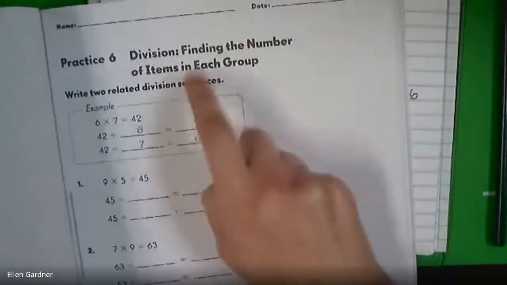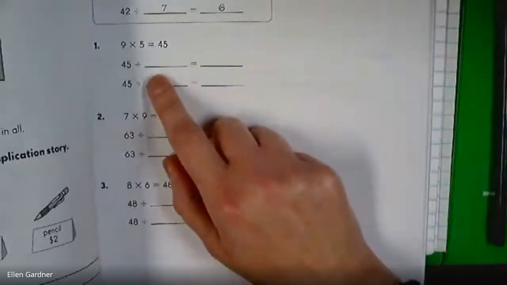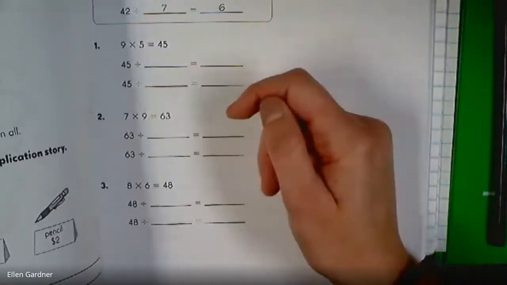Okay, that is all you're going to do in math, those 2 pages. And then as you can see, the next pages are division pages. So we are going to look at tomorrow solving division problems using math facts that we already know.